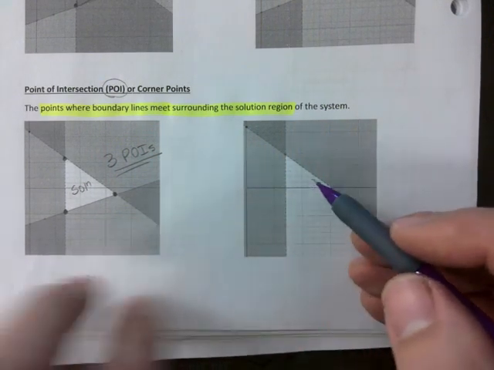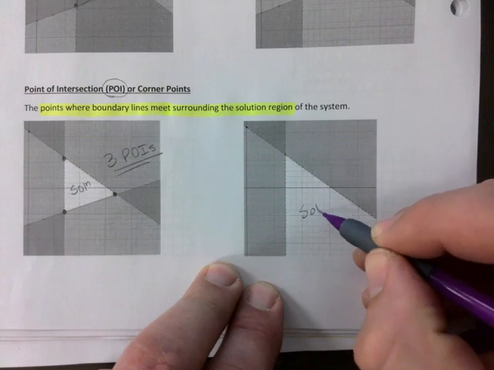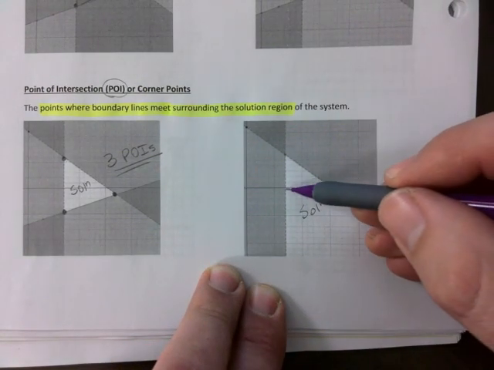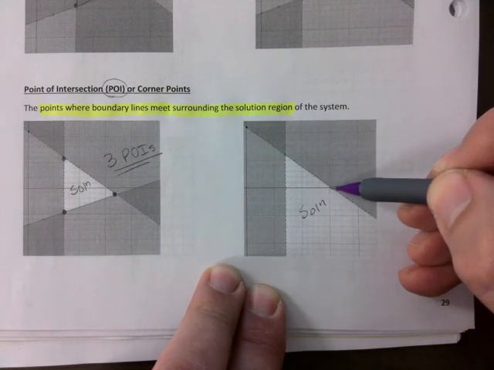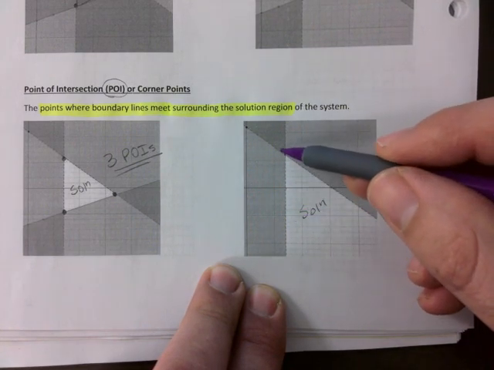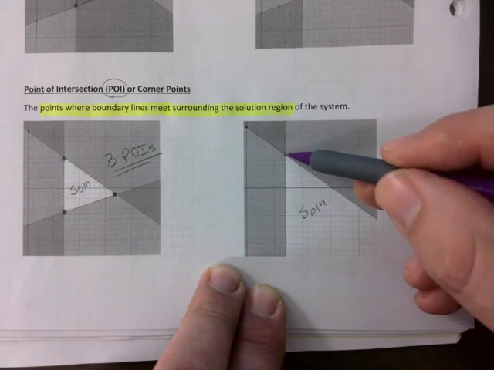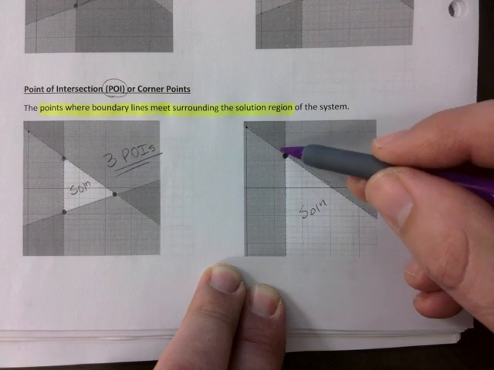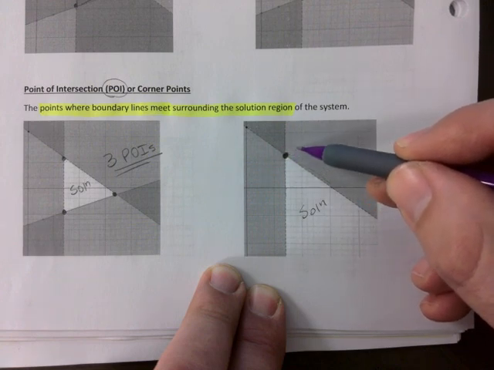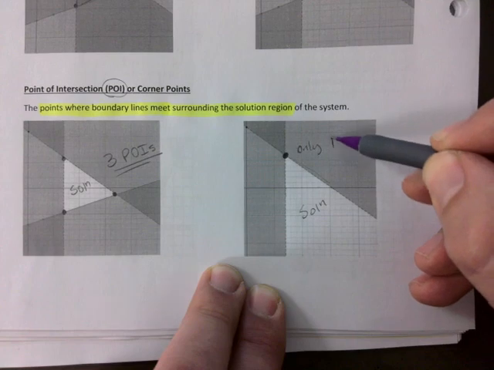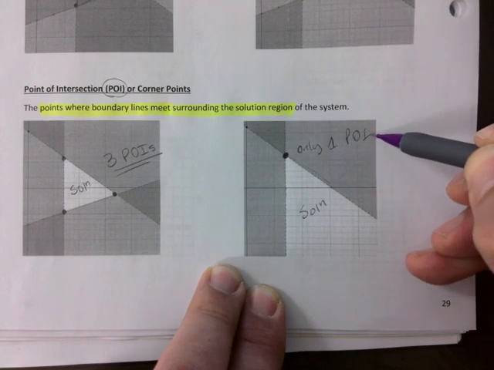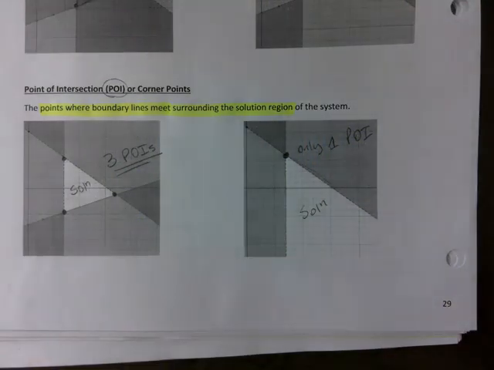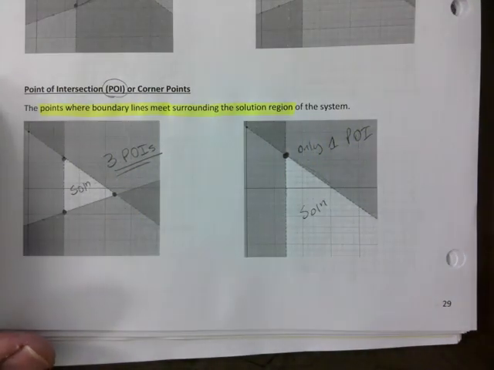Now imagine this one here. Solution right there. It's the non-shaded. And so some students are like, oh yeah, the x-intercept here, the x-intercept there. No. There's just 2 lines here. So this is the only POI here. The 2 boundary lines meet only here. Only 1 POI. So make sure you distinguish that and get that part right.